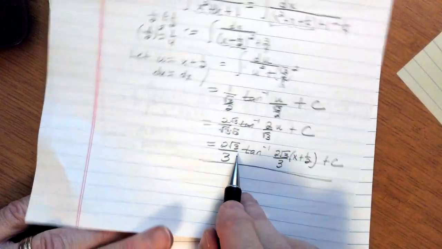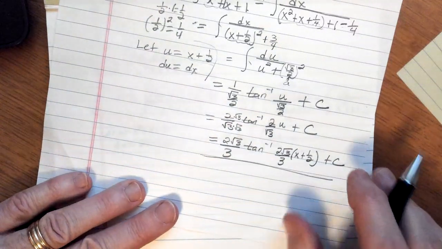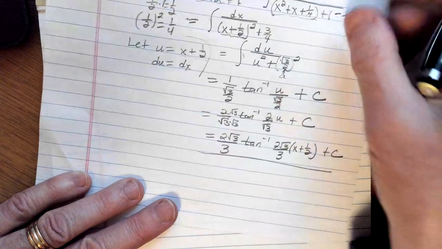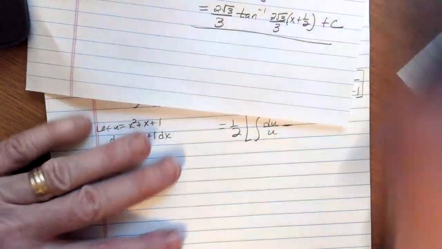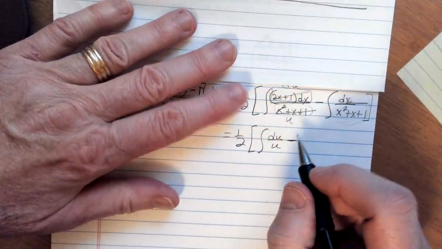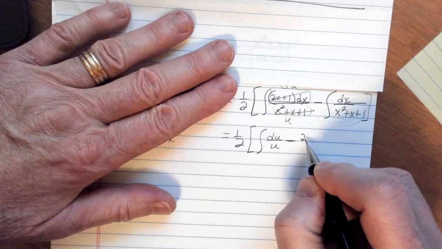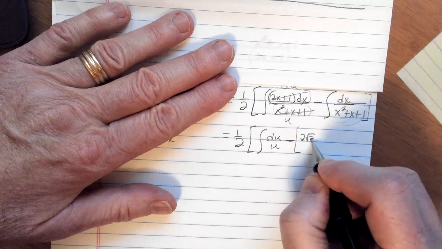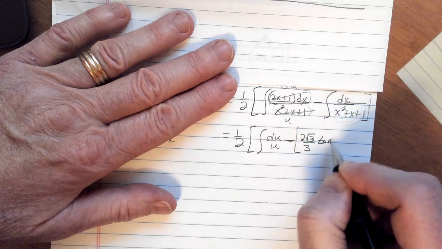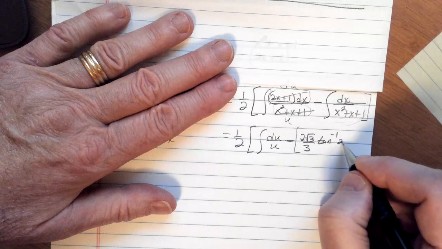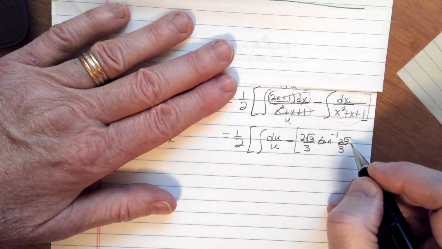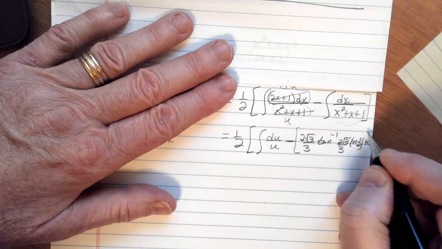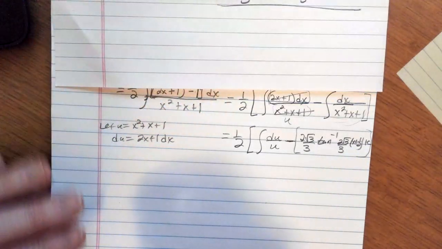If this was just a different problem, you'd have to go through and work this out, which we just did. So let me copy that down there. We got 2 minus, and we got 2 root 3 over 3, the inverse tangent of 2 root 3 over 3 x plus 1/2, plus c. Okay.